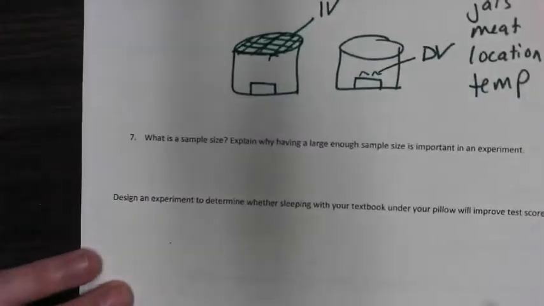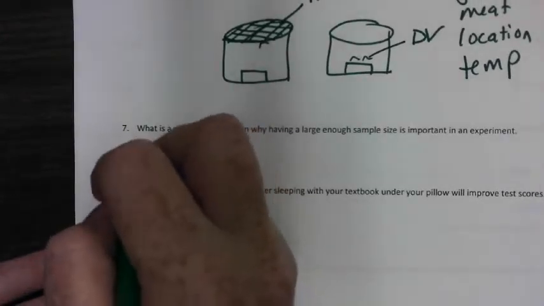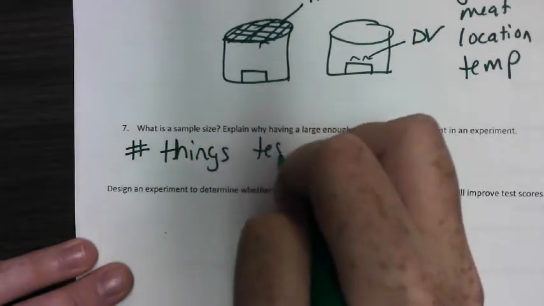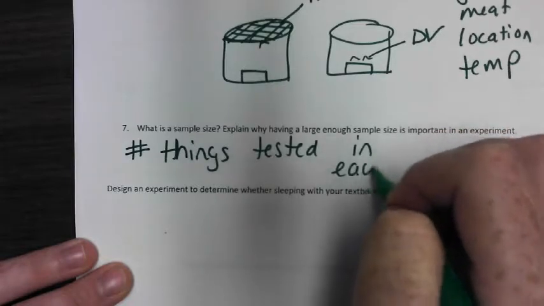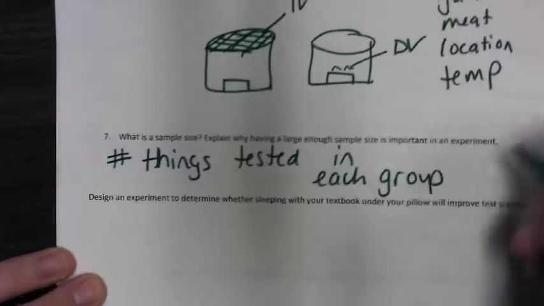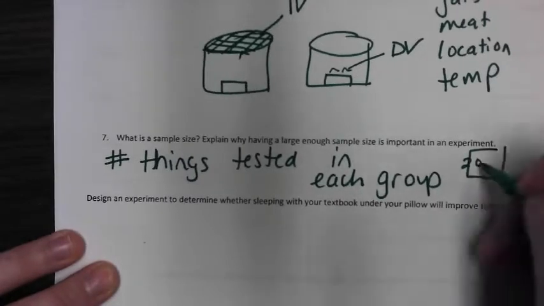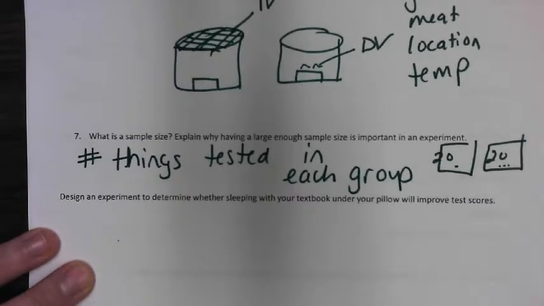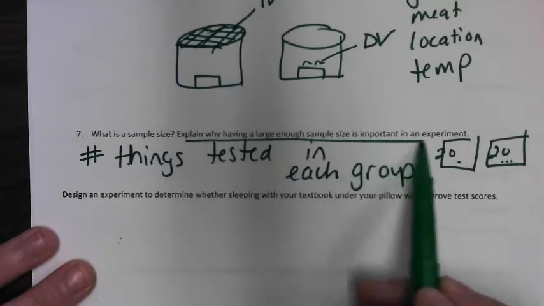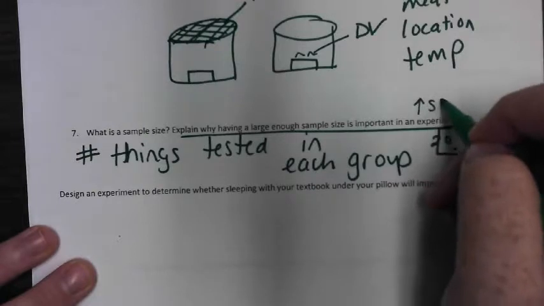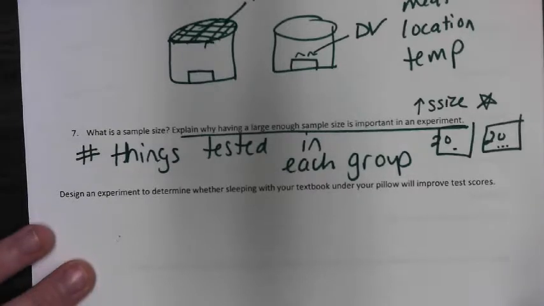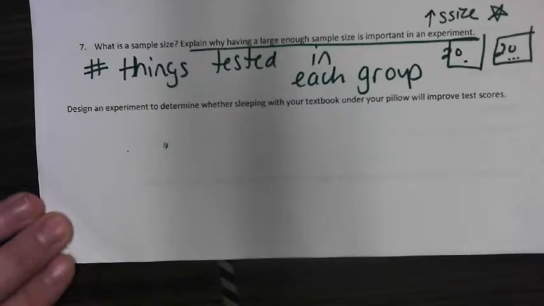Okay, on to sample size. What is sample size? That's going to be the number of things tested in each group. So if you had 20 mice in this cage and 20 mice in this cage, this one gets caffeine, this one doesn't. Our sample size would be 20 because there's 20 mice in each group. And why is this important? The larger the sample size, the more confident we can be in our results. Okay? This we are going to talk together as a class.